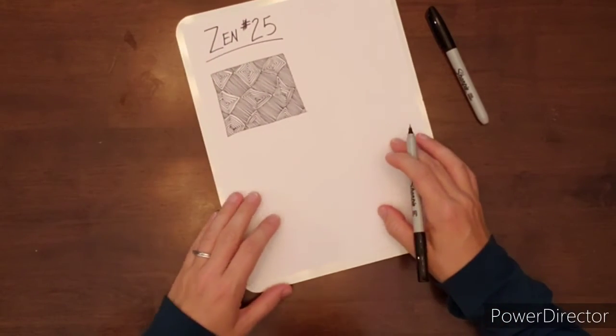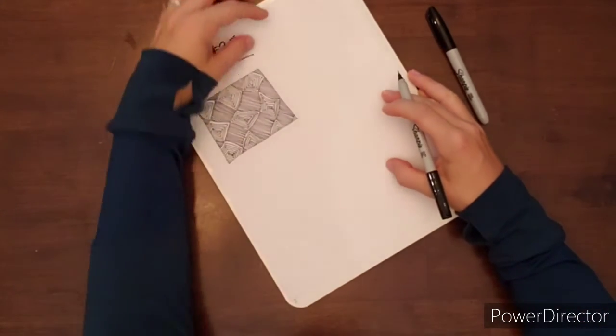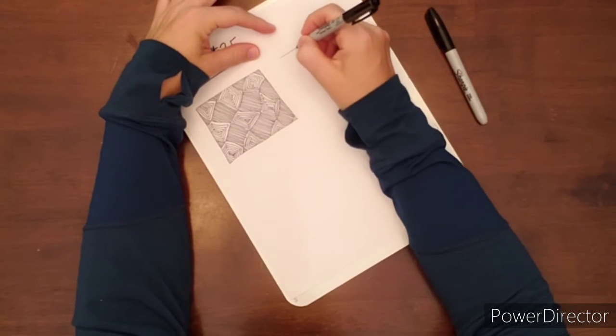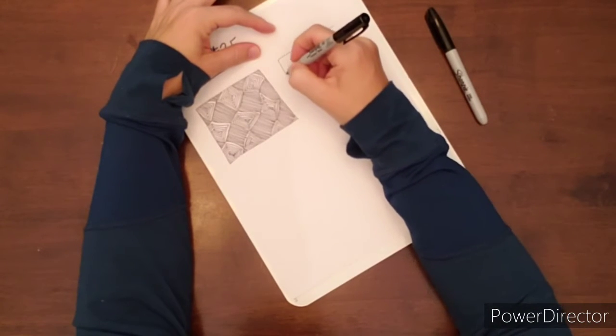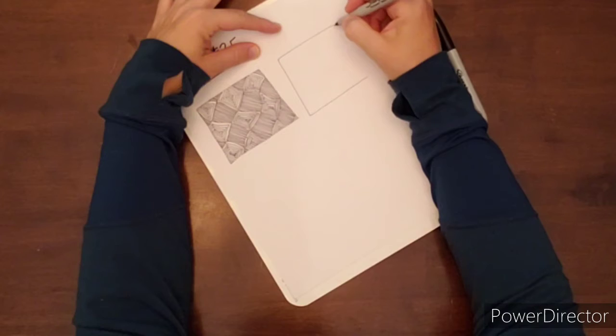You can kind of see how mine get lost a little bit because I made my lines too close in the box sections. So maybe spread them out just a little bit more. It makes it stand out a little bit more.